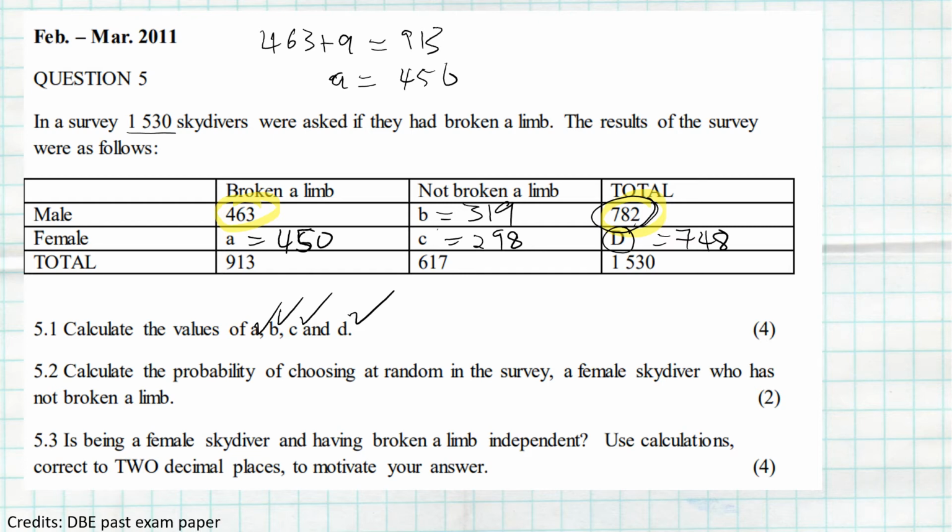5.2 wants you to calculate the probability of choosing, at random in a survey, a female skydiver who has not broken a limb. So they want you to calculate the probability of choosing a female skydiver who has not broken a limb. How are we going to get that? You're just going to use your table in order to determine that.